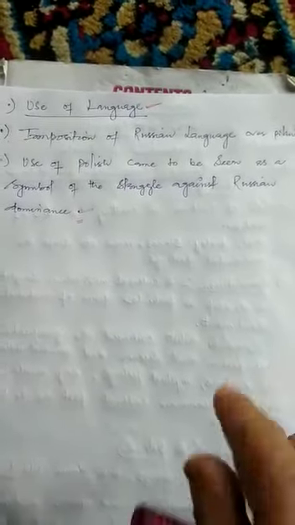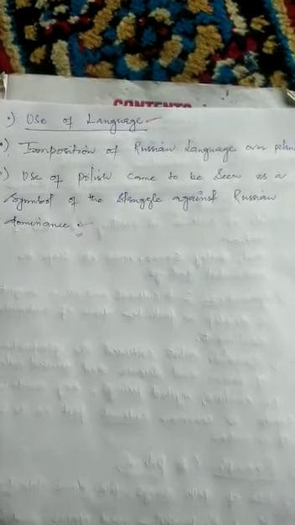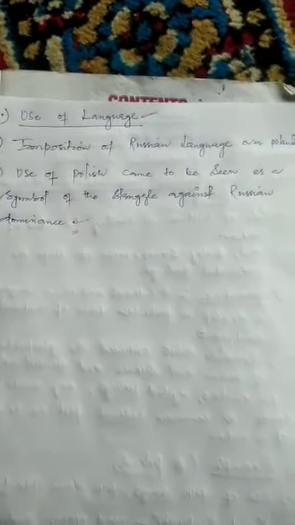So here we have seen that the language, which is part of cultural elements and is a romantic tool, played an important role in liberating the Polish people from the Russian domination. Clear? We have seen how the Polish people used this very language as a tool against the Russian domination.